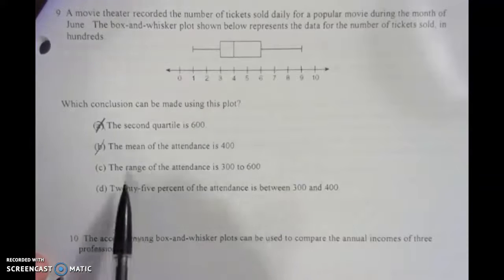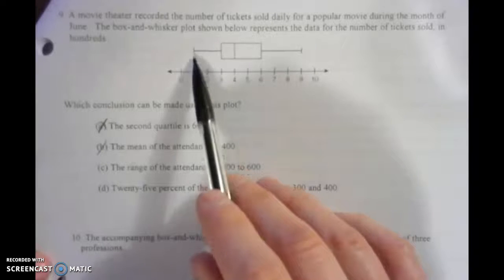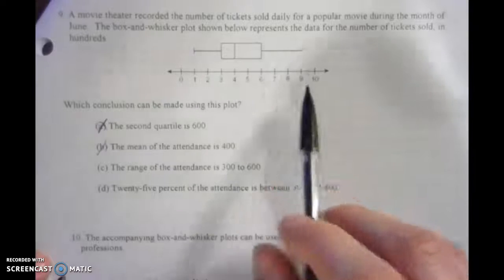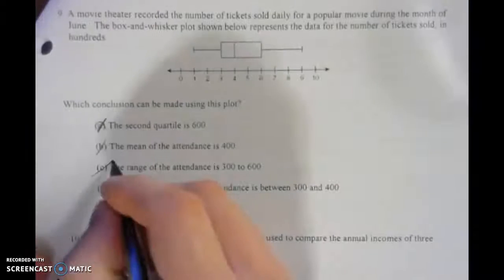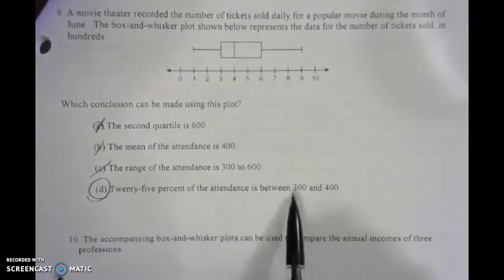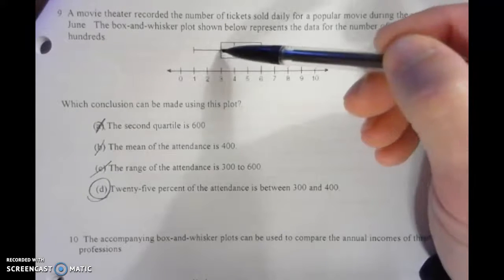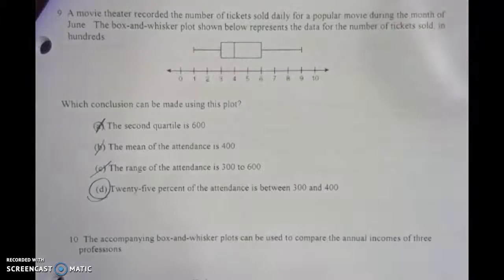C says that the range is from 300 to 600. Well, the range is the high minus the low. That's 100 and 900, not 300 to 600. So it's got to be D. 25% of the attendance is between 300 and 400. 300 to 400, that's Q1 to the median, which is 25% of your data.